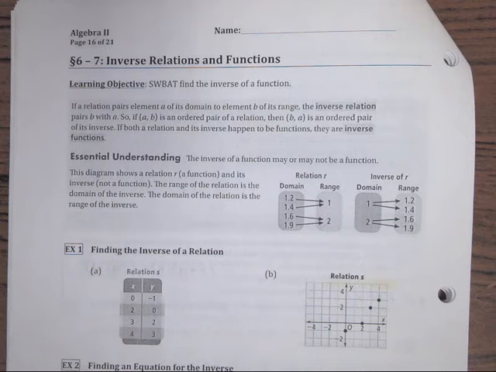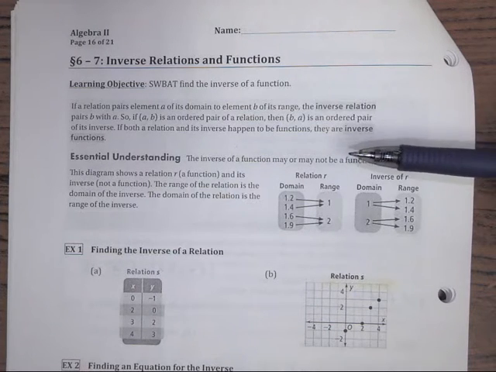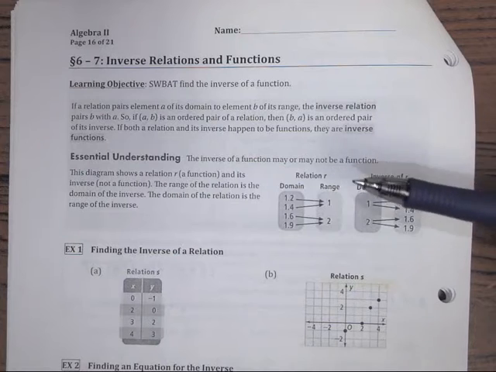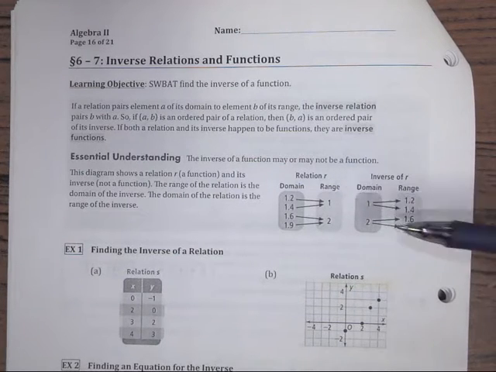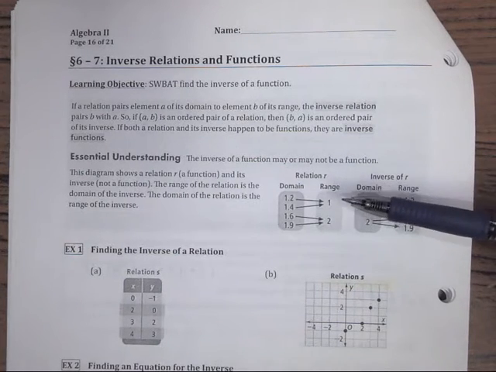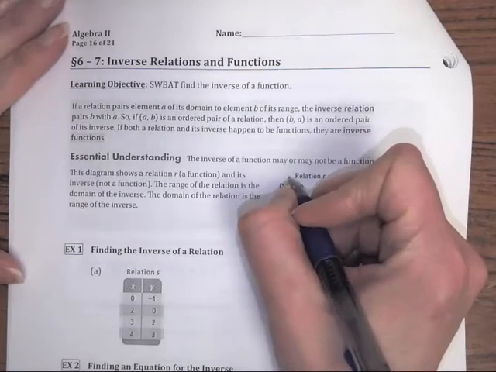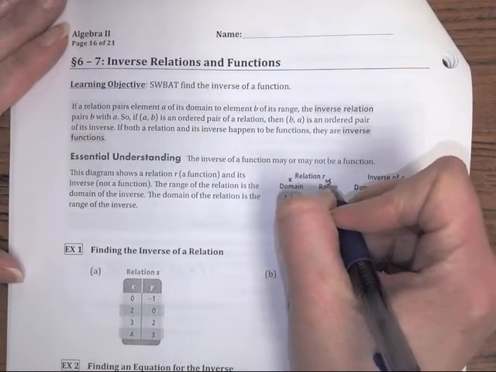Okay, today we're going to be talking about inverse relations and functions. And let's go here to our essential understanding, which is the inverse of a function may or may not be a function. And this diagram, do you remember back in Algebra 1 when we did mapping charts, where we mapped x values from the domain to the y values in the range? Remember, the domain is x and the range is y.